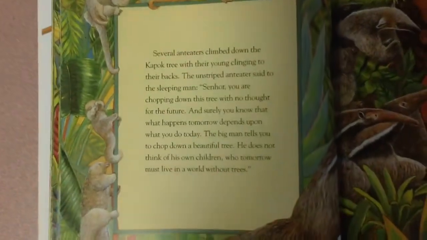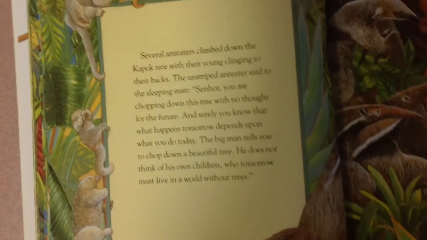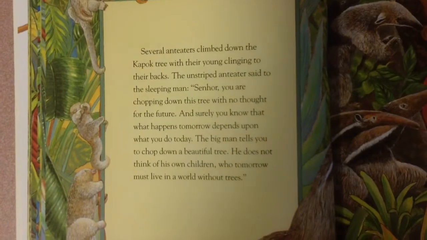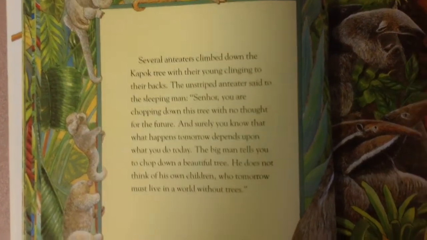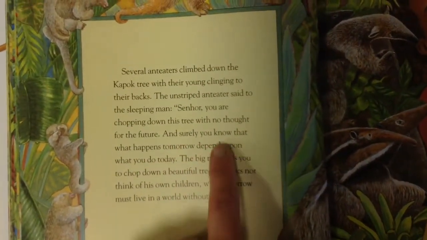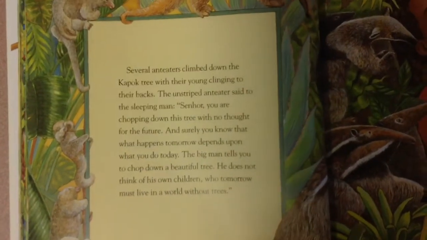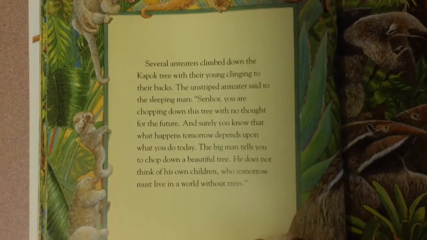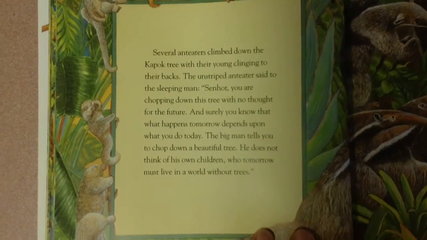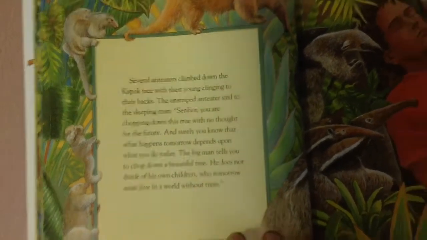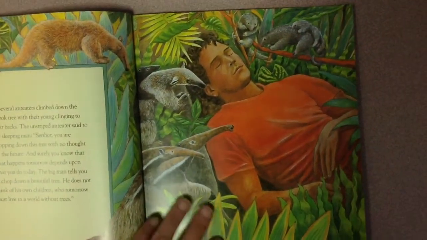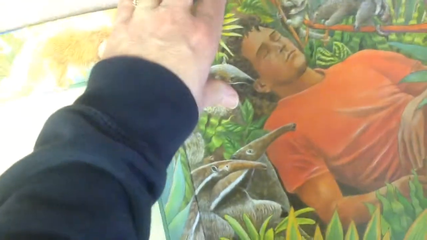Several anteaters climbed down the kapok tree with their young clinging to their backs. The unstriped anteater said to the sleeping man, "Signor, you are chopping down this tree with no thought for the future. And surely you know that what happens tomorrow depends upon what you do today. The big man tells you to chop down a beautiful tree. He does not think of his own children, who tomorrow must live in a world without trees." Would not be good.